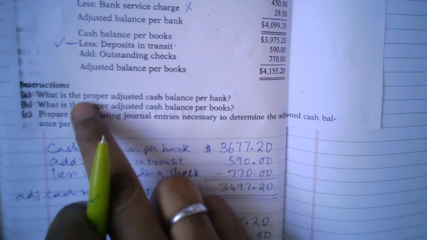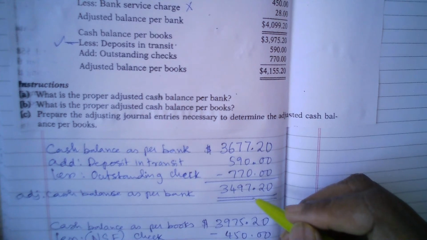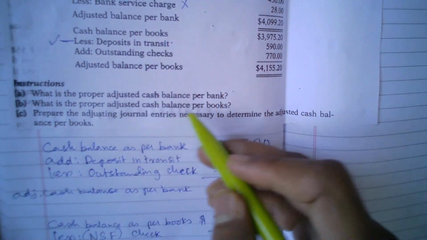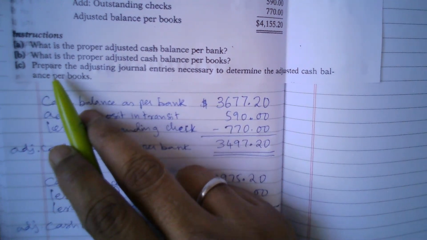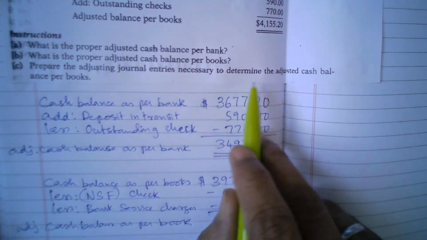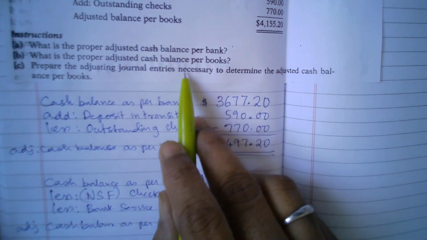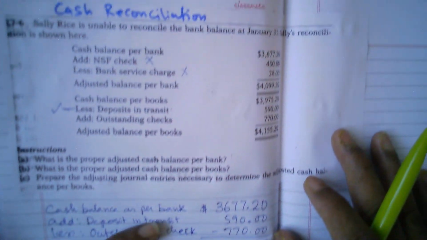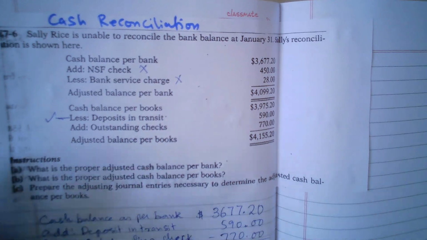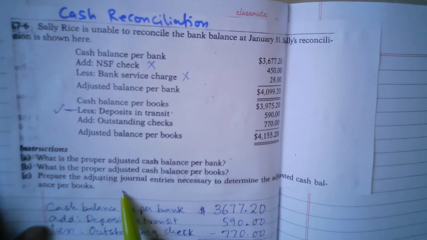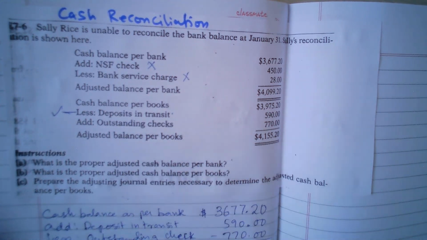So finally, the answer: what is the proper adjusted cash balance as per bank? That is 3497.20. And what is the proper adjusted cash balance as per books? That is 3497.20. So these two we completed. Next one, prepare the adjusting journal entries necessary to determine the adjusted cash balance per books. We will do these adjusting journal entries in the next video, not in this video. I want to stop here, because I want to explain the concept a little bit before doing that.